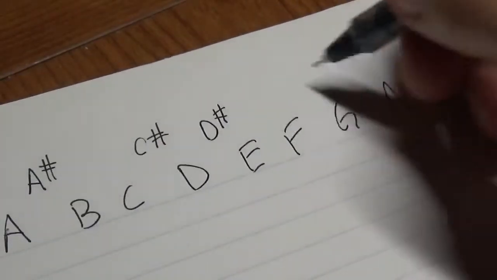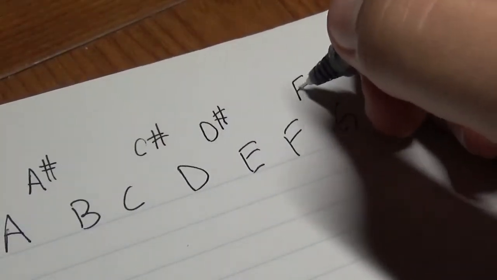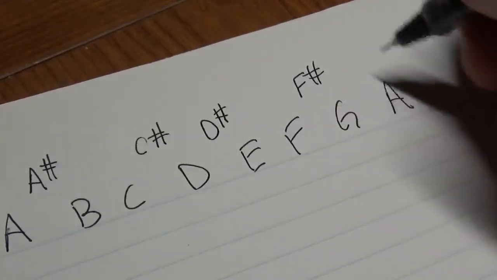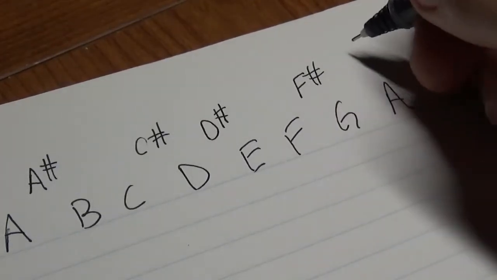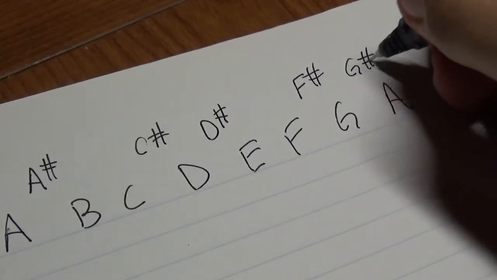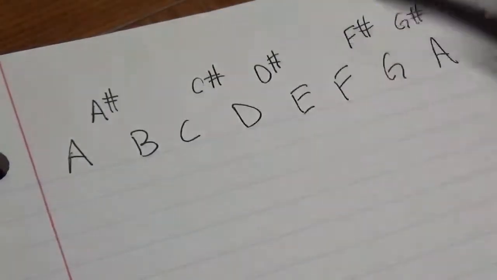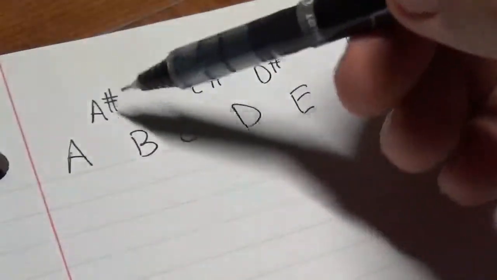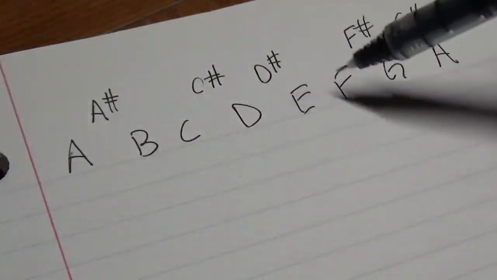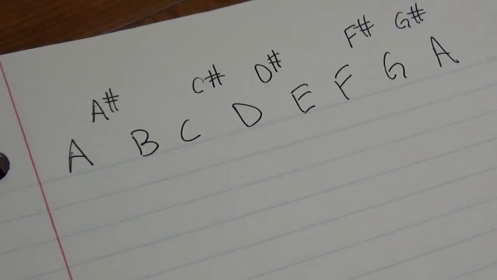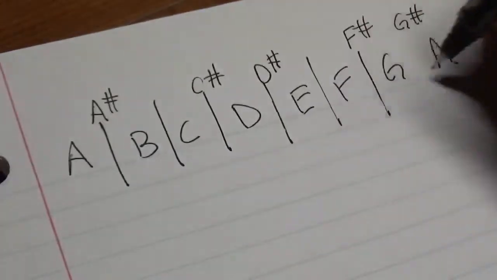So now F to G, a note exists in between that, and that's F sharp. And now G to A, a note exists in between there, and that is G sharp, right? So now this is where we get the 12 tones, or 12 notes, from. So you've got 1, 2, 3, 4, 5, 6, 7, 8, 9, 10, 11, 12, right? There we go. This might look a bit more familiar if I were to do something like this.